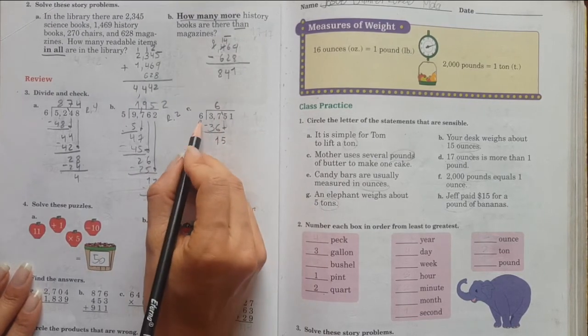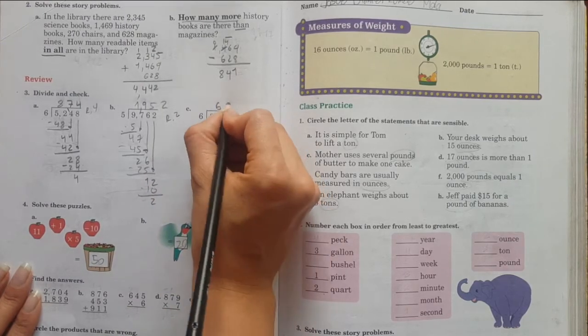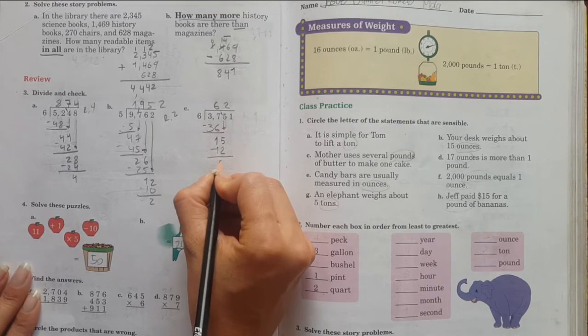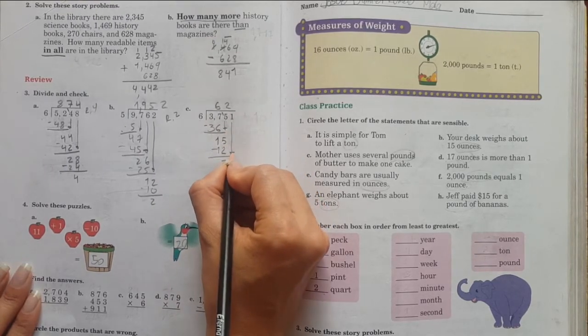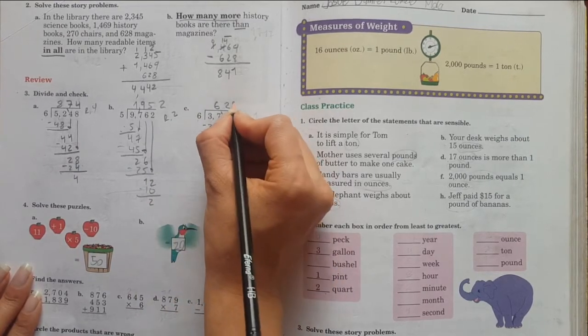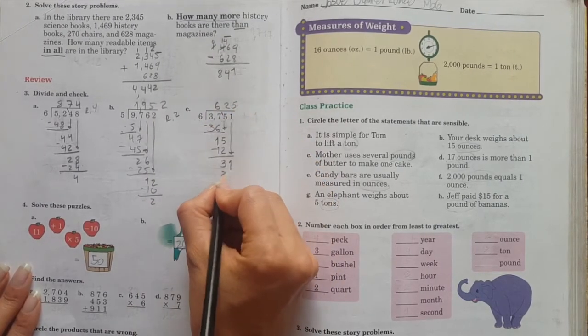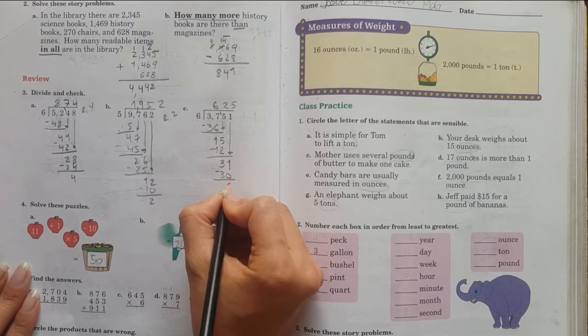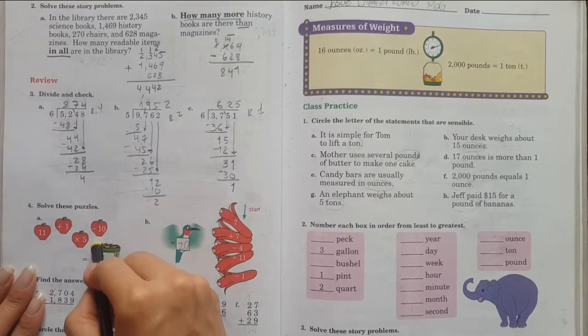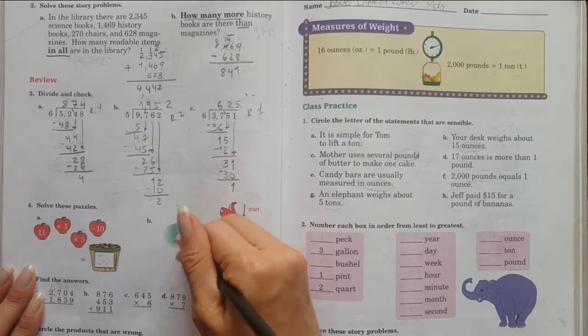How many times may I find 6 in 15? 2. 2 multiplied by 6, 12. 15 minus 12, 3. What happened next? Bring down. How many times may I find 6 in 31? 5. 5 multiplied by 6, 30. And 31 minus 30, 1.